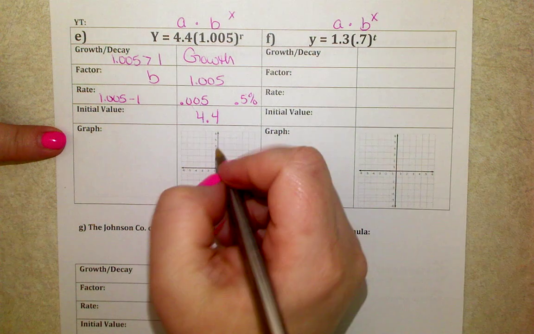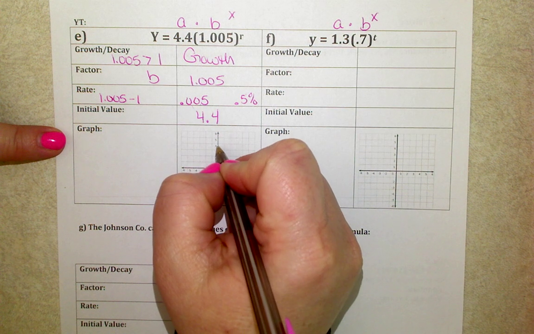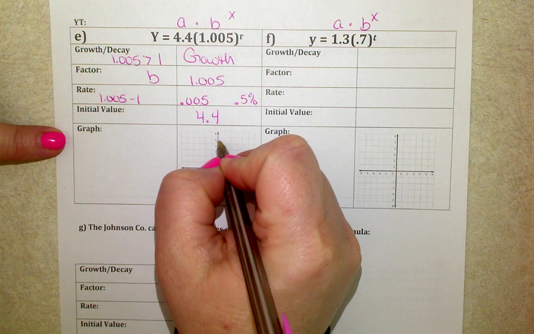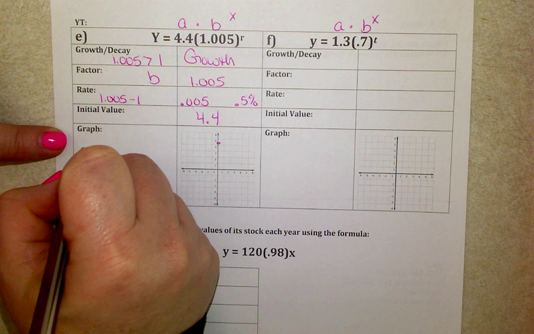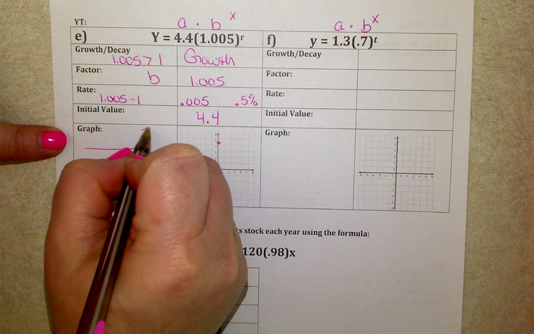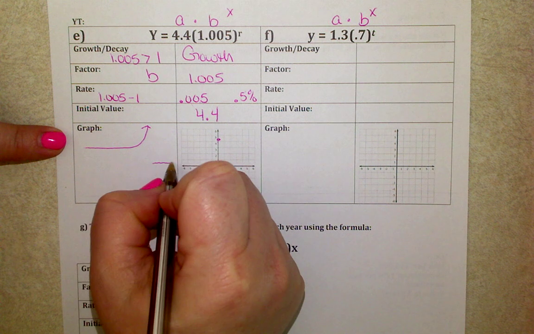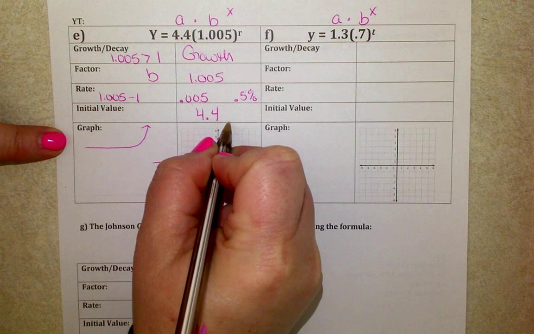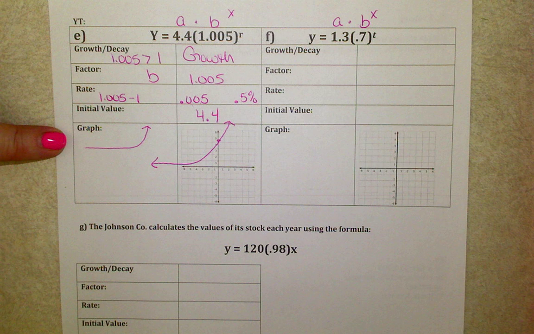All right, now 4.4, so that's 1, 2, 3, 4.4 might be right about there. It is growth, so I know it's going to look like this and then go up, right? So it's going to come up and go through 4.4 as the y-intercept.